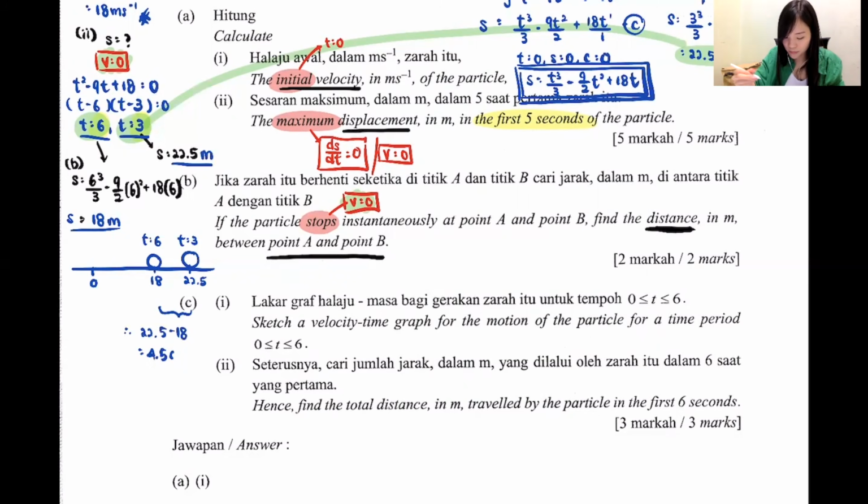Sorry, why did I put cm? Is it cm? No, it's meter. You guys get 4.5 meter. So that is the distance in between the 3rd second and the 6th second. Because I find out where I locate it on the 3rd second, I find out where I locate it on the 6th second, then I find the distance in between these 2 numbers. Can? Let's go on.